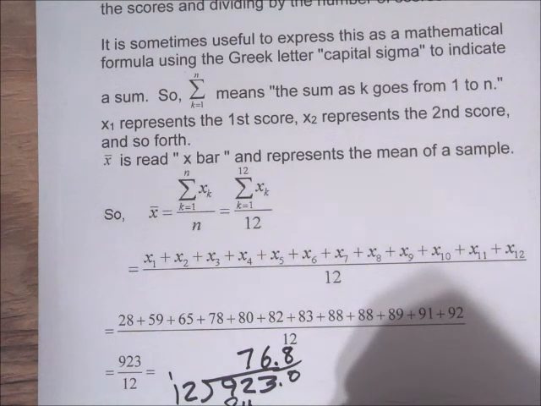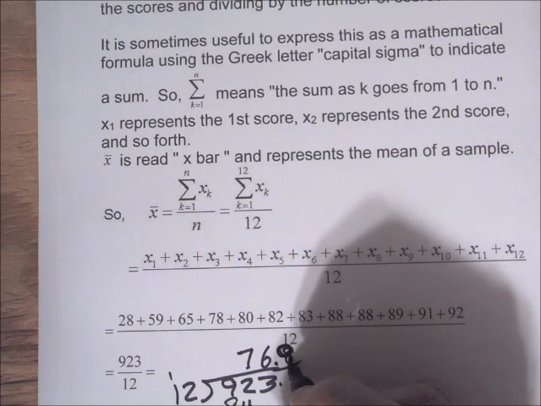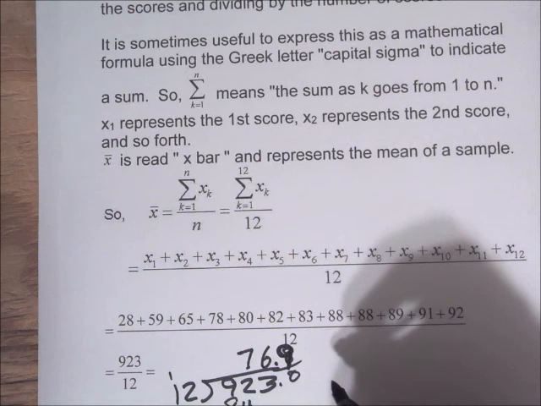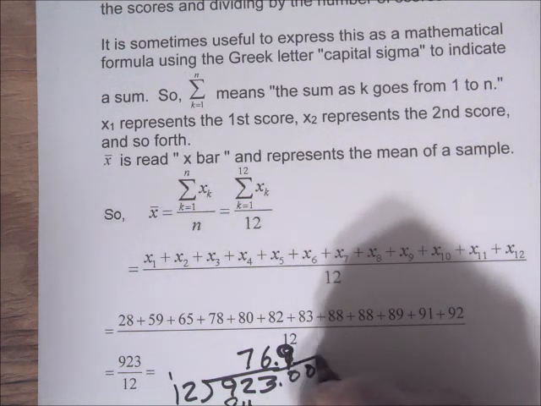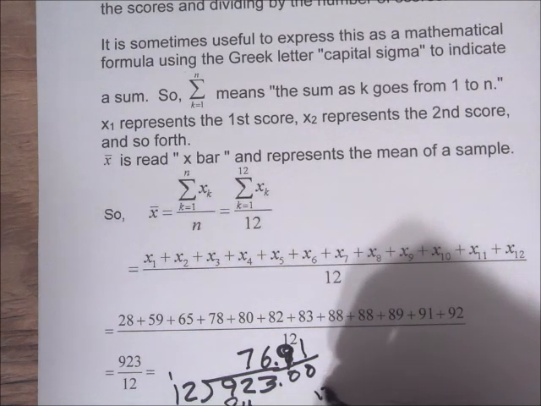Actually, that'll probably go 9. 9 times 12, 9 times 2 is 18, 9 times 1 is 9, and 1 is 10. Remainder 2, bring down a 0. 1 times 12, 12, bring down a 0.